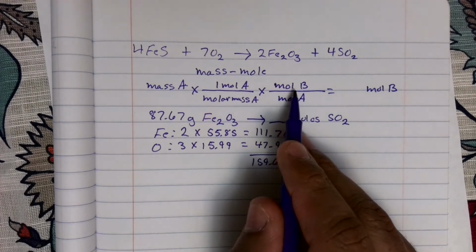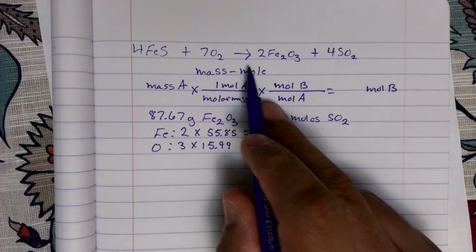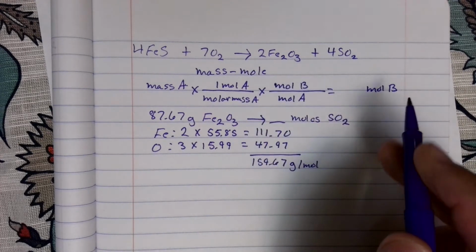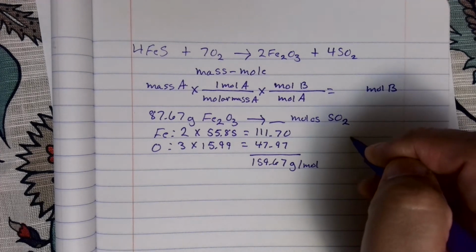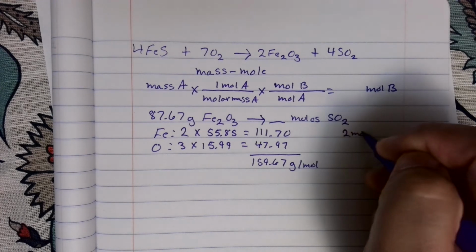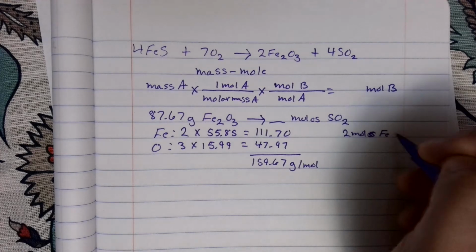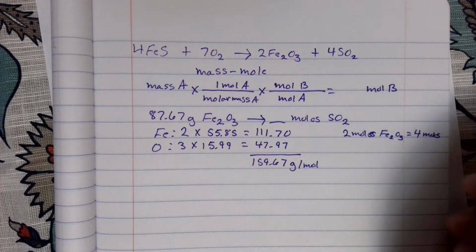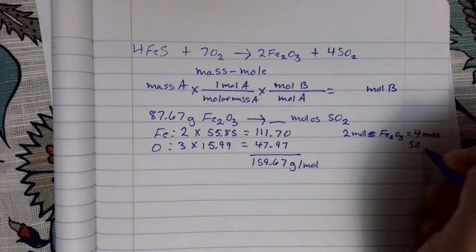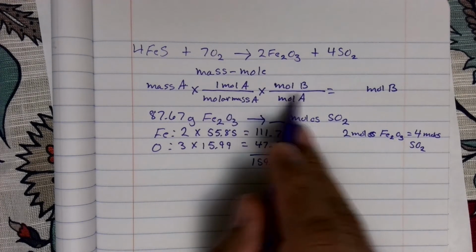And now for mole ratio, our B to A, we need to use the equation up here. So we're using these two on this side. Our A is going to be our 2 moles of Fe2O3, iron oxide, is equal to 4 moles of sulfur dioxide. Okay, so that's the ratio we're going to use. So now we have this, we have this. We can now work it into the equation.